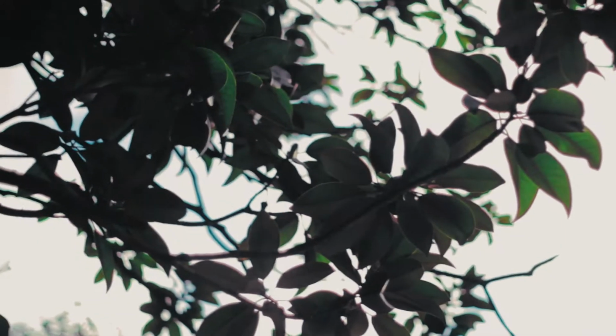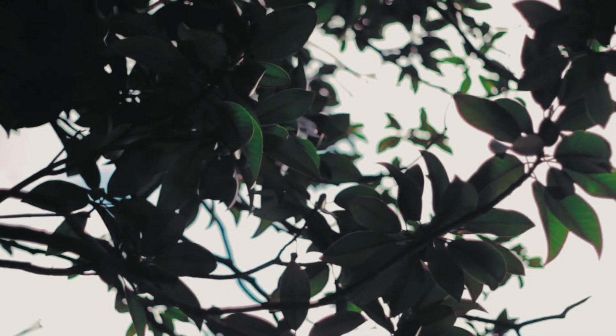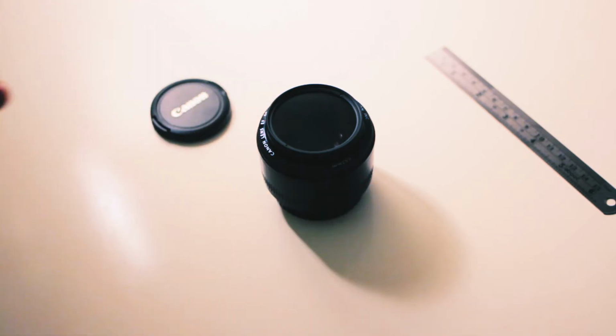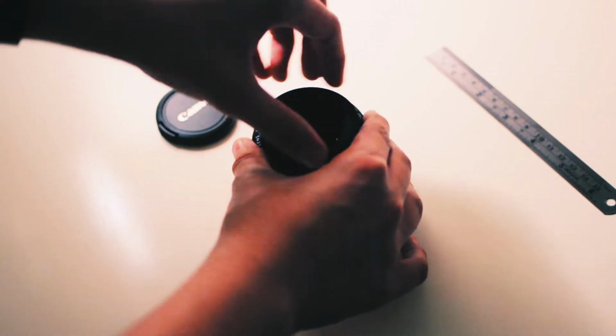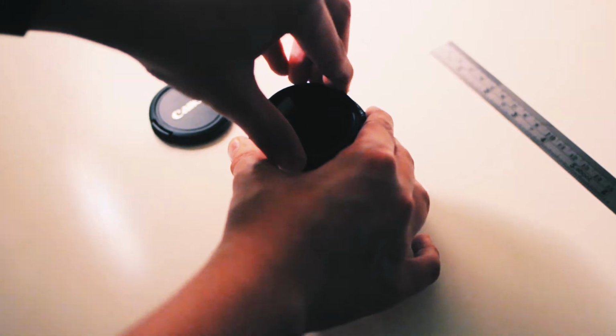Want to know how to turn blown out trash footage into beautiful, engaging shots? Keep watching. These are ND filters, and they slap onto your lens. Actually, to be honest, you have to screw them on, but the effort is worth it, I promise.